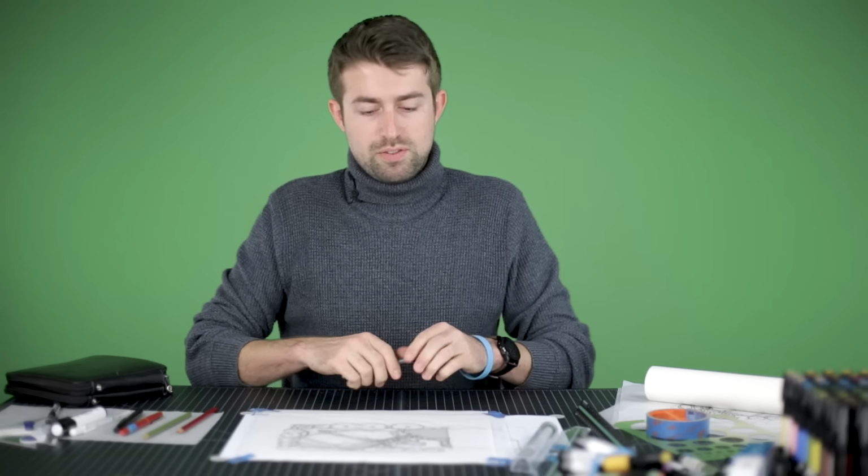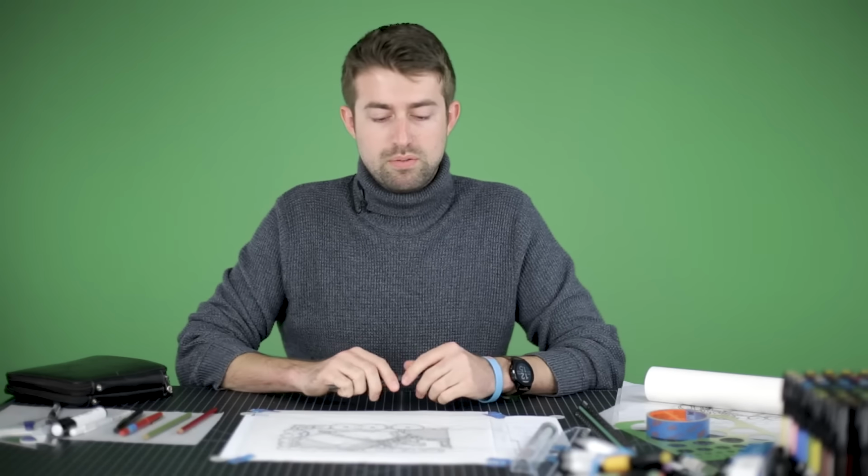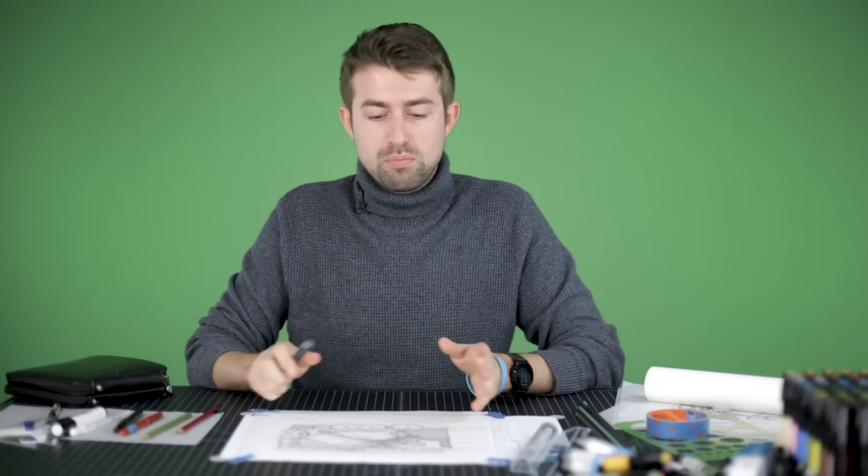All right, so now that we've drawn everything in with a pen, we're ready to then apply our marker rendering.